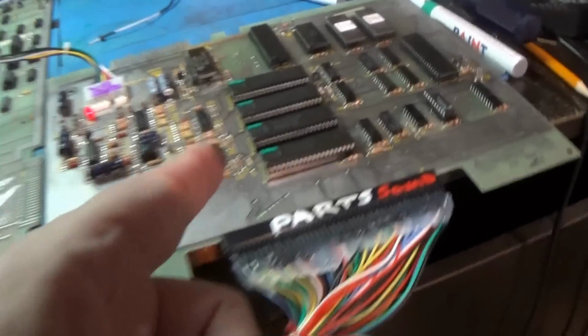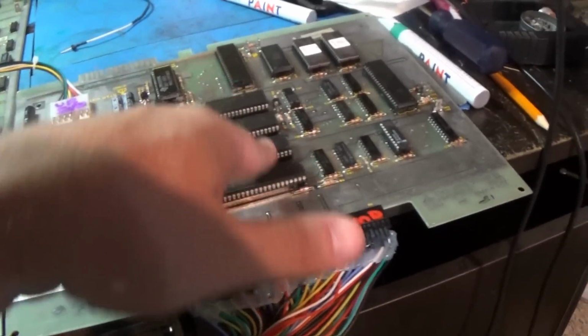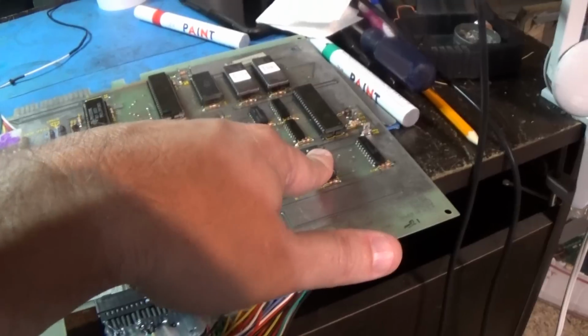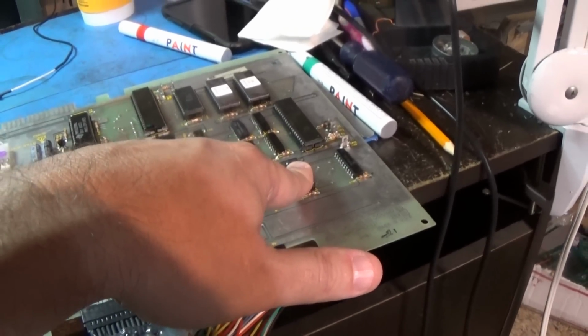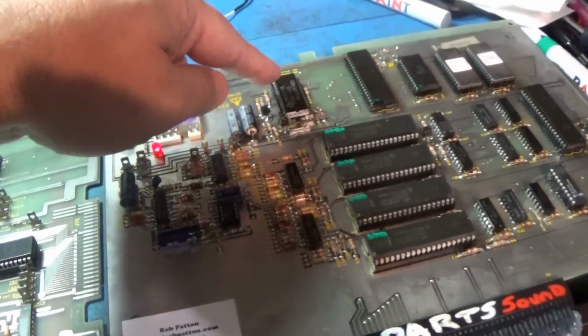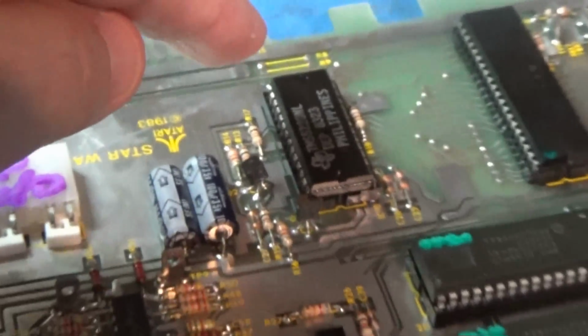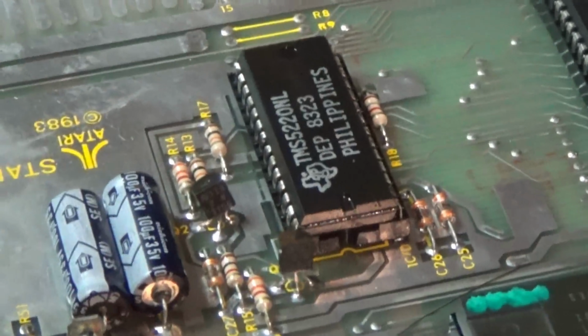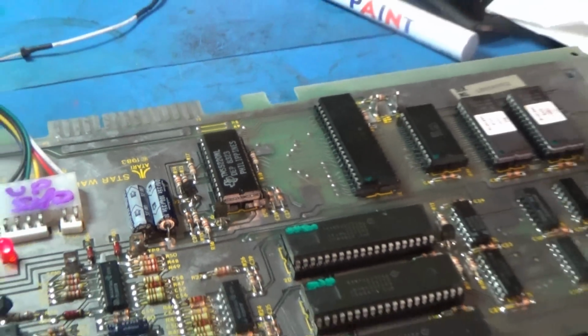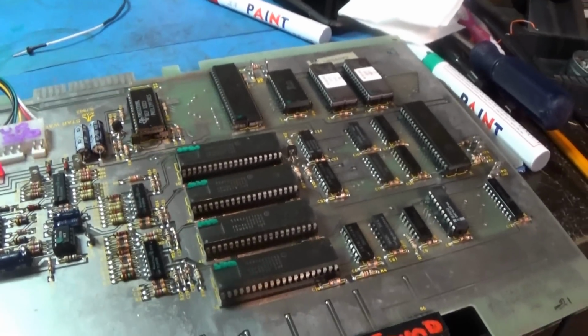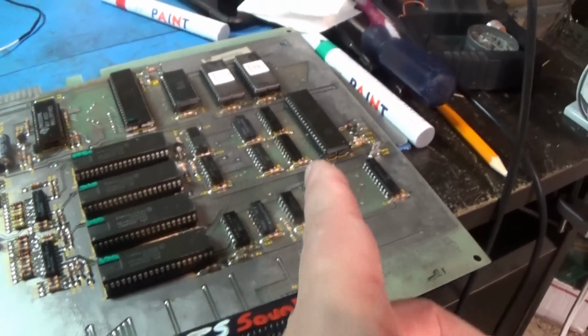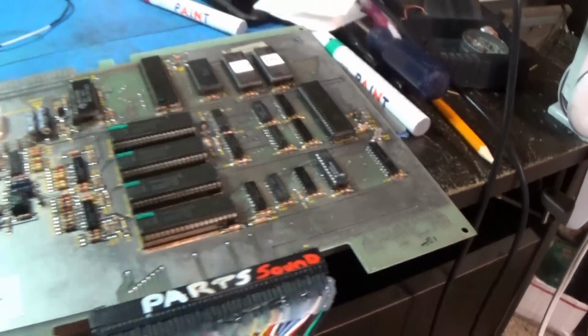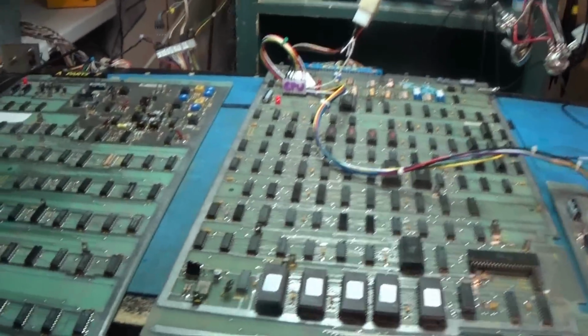This board, everything was tested, of course. This chip was bad. I cleaned this board up. I cleaned the tarnish off of the legs of that guy. Yeah, just had the one bad chip right here. And that is it.